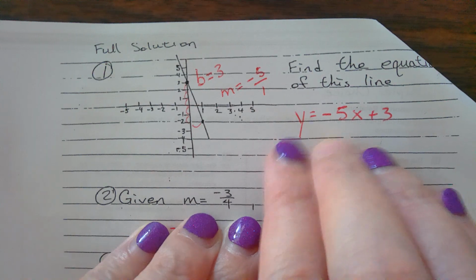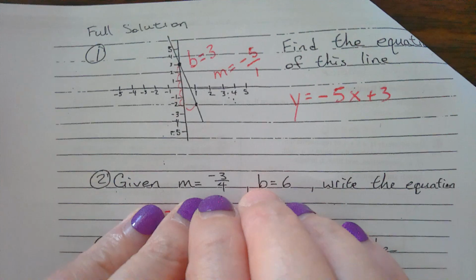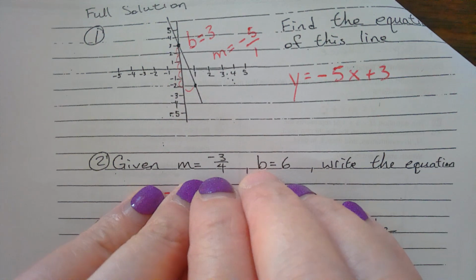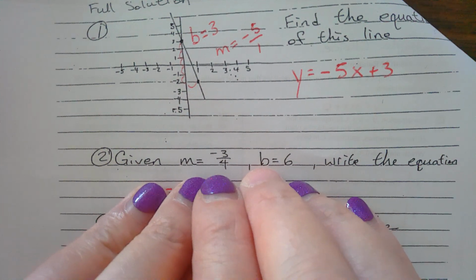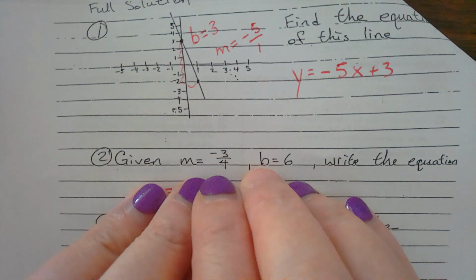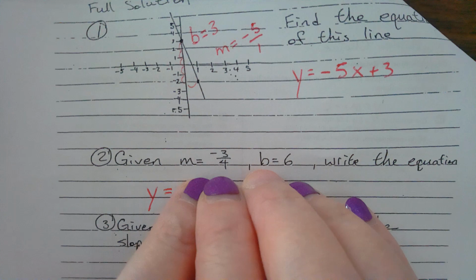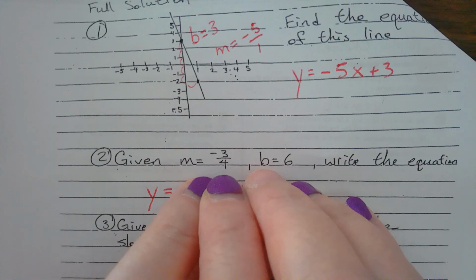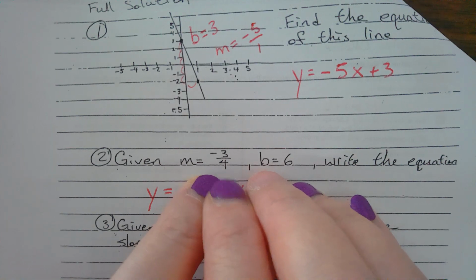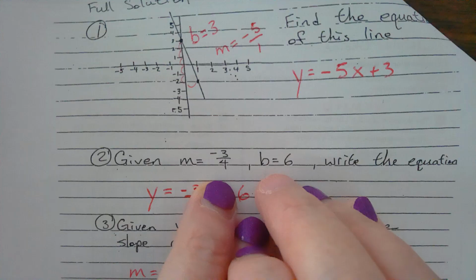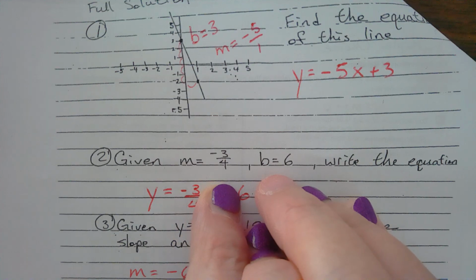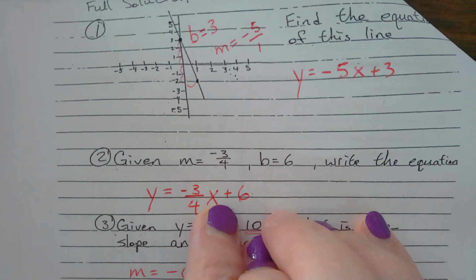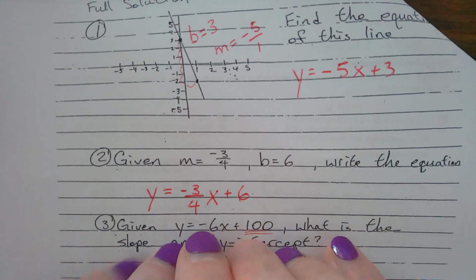Same thing. Okay. Number 2, Aziza. If I give you m and b, can you put it in y equals mx plus b form? Y equals, and 3 over 4 plus 6. What are you missing in between? X, right. Okay, don't forget the x.